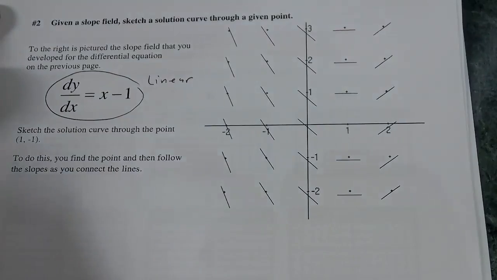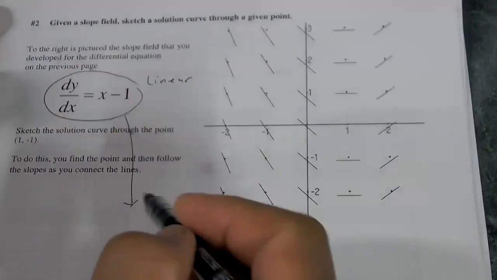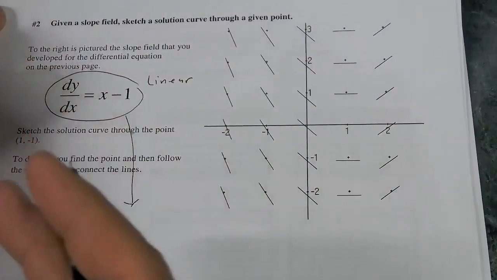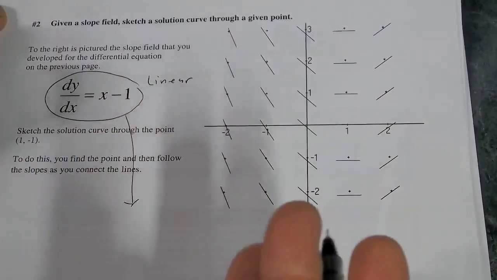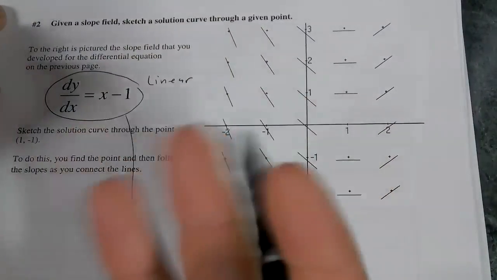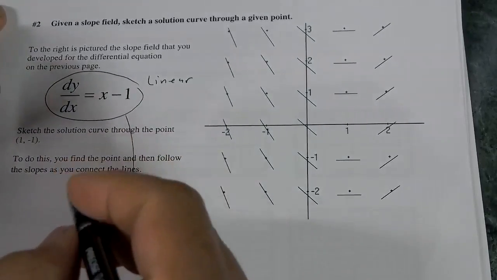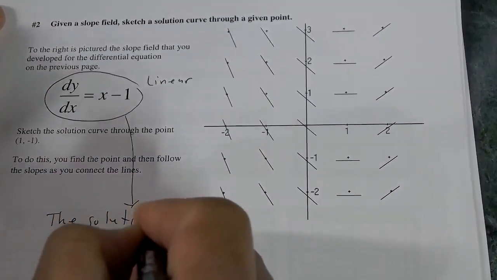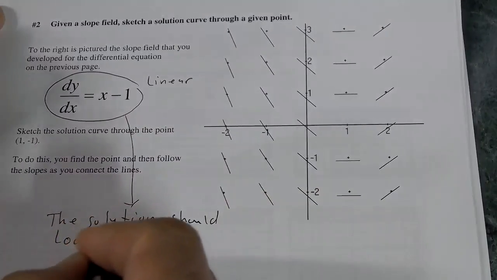So if the derivative is linear, then the solution should be going backwards. Let's say this is just x. If I go backwards, the derivative is x. That means it came from an x squared. So power of 1 comes from power of 2. So the solution should look like a parabola.